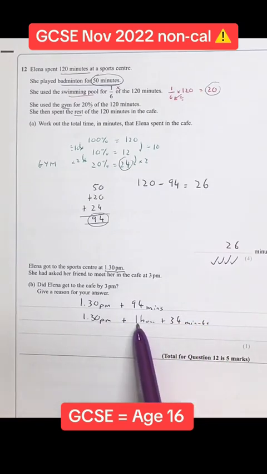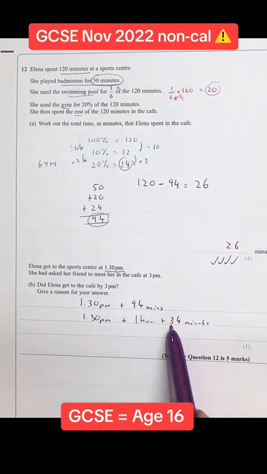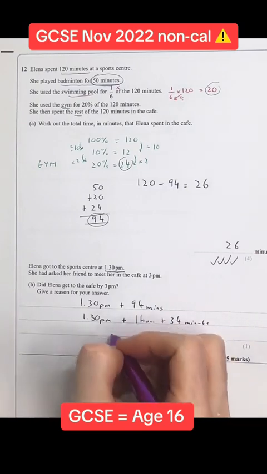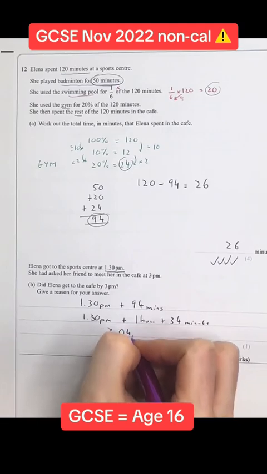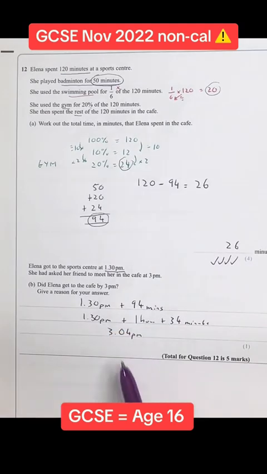1 hour 30 add an hour gets us to 2:30. Add on 30 gets us to 3 o'clock. Add on the 4 minutes, that'll get us to 3:04 p.m. Did she get there on time? Well, no, because she got to the cafe at 3:04, so she was 4 minutes late.